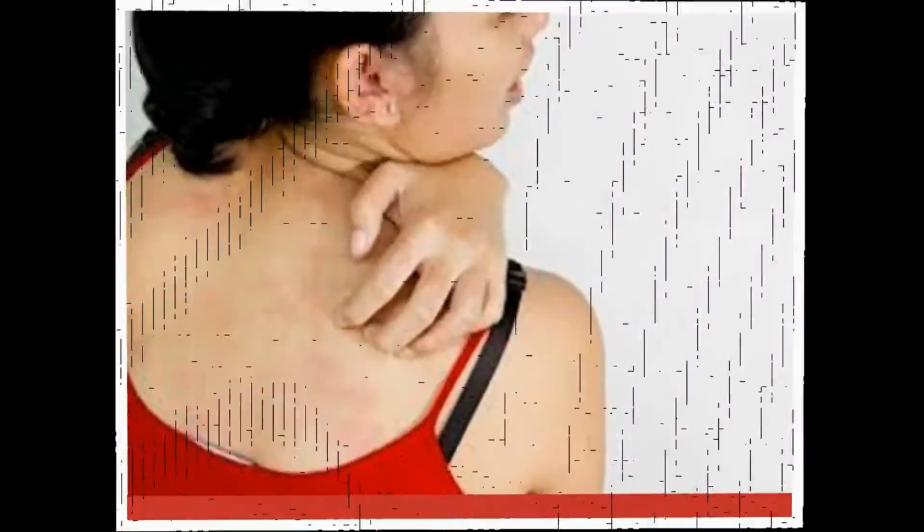A person with low thrombocytes might experience bleeding as a sign of blood clots.